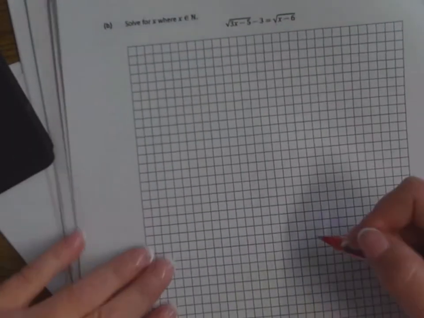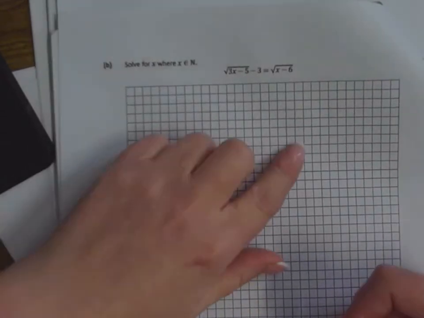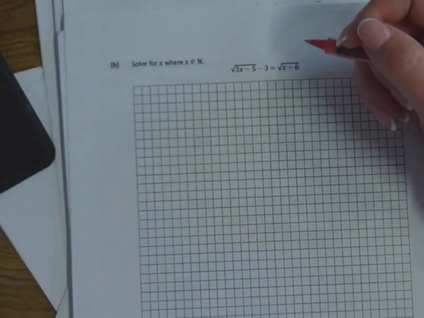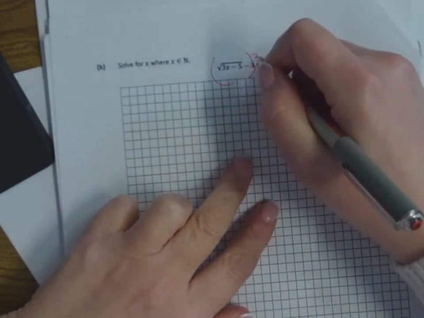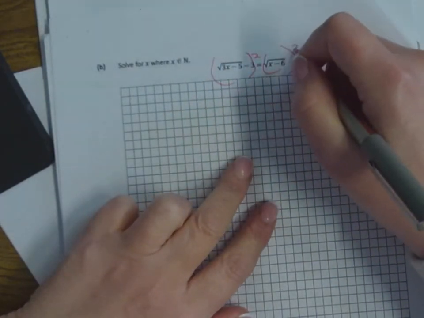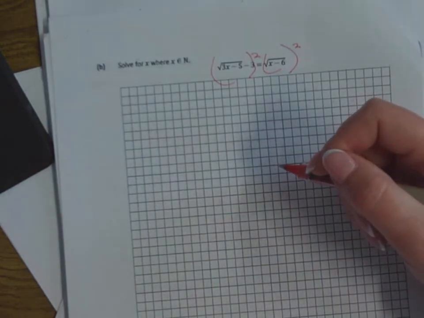Right, next one is third equations. You need to square both sides, right? Okay, please watch this, everyone, because I don't know how many people I saw with this mistake.